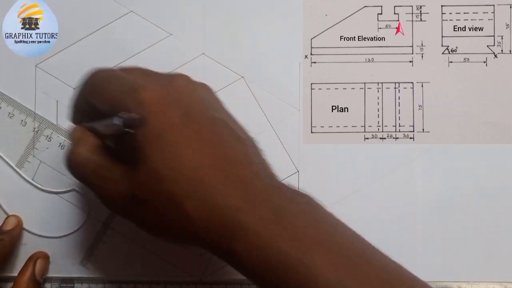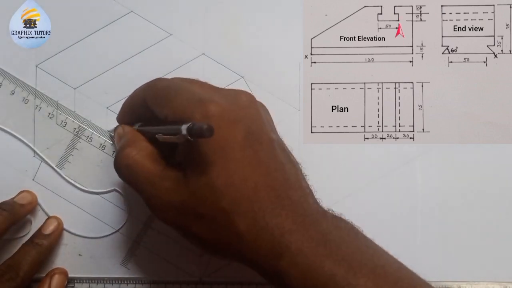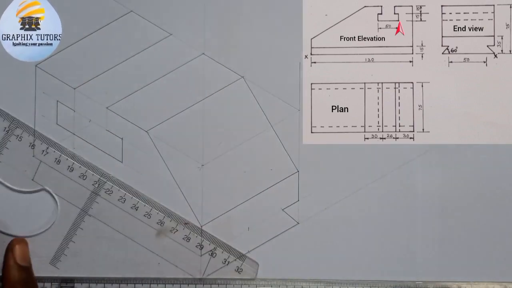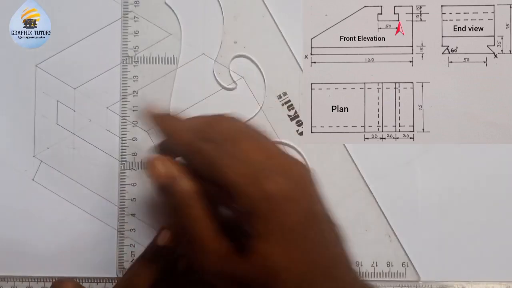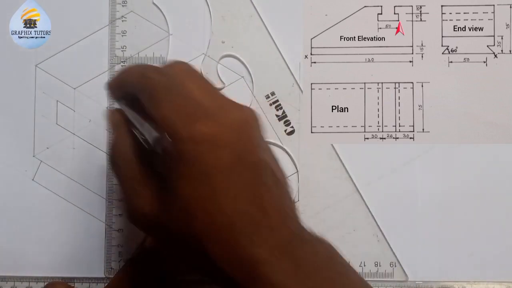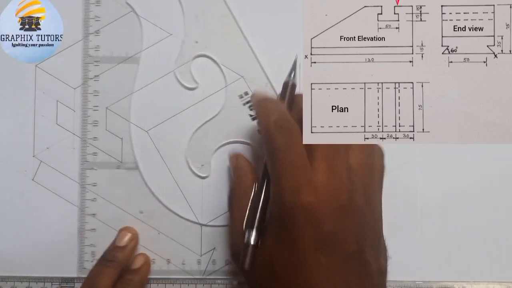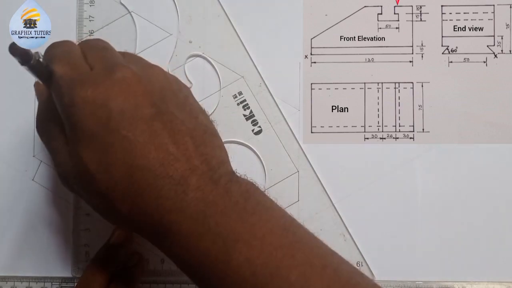You can see that. And I'm also going to join from here to here, this way, as shown in the elevation, right? So also in the elevation, you discover that this point from here to here, I'll connect it, and also from here to here, I'm going to connect it.